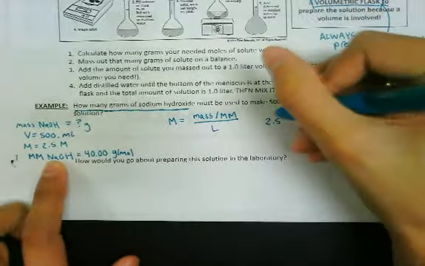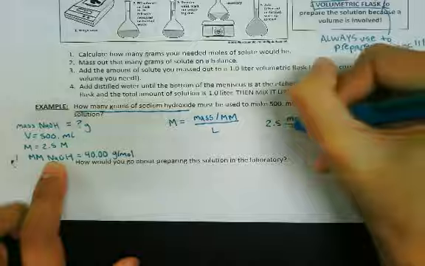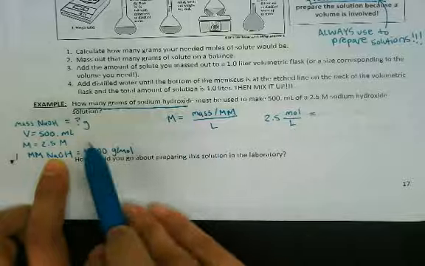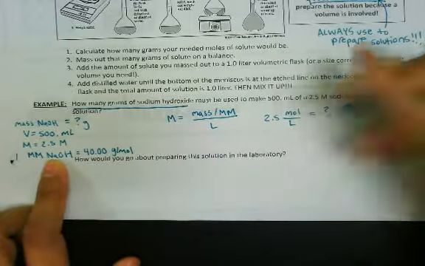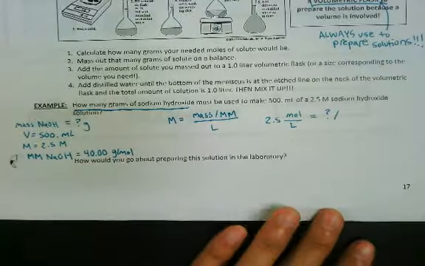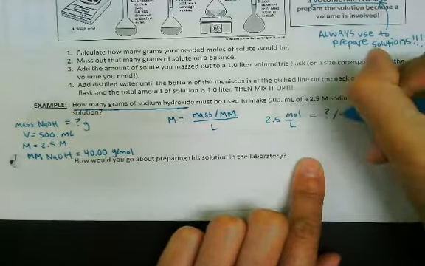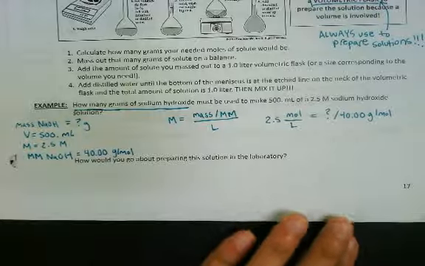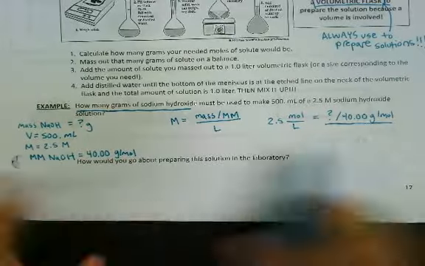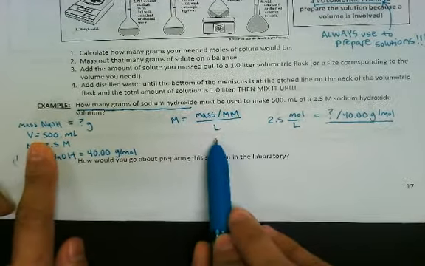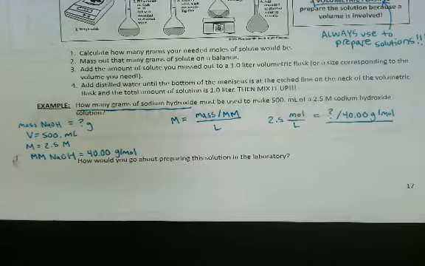So 2.5, this is moles per liter, essentially, is equal to our mass, which we don't know. I'm just going to put a little question mark there, or I guess we could put X, but I'll just put a little question mark for now. Over 40 grams per mole, all over our volume, but we want our volume to be in liters, okay? So how would we go about converting that 500 milliliters to liters, y'all?